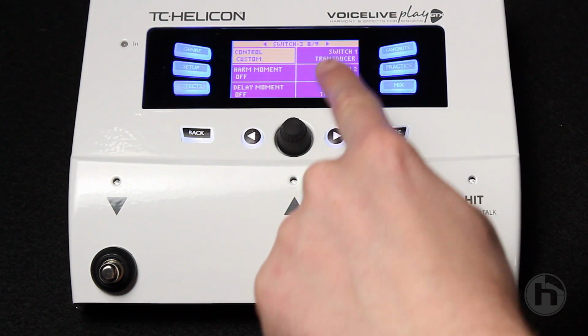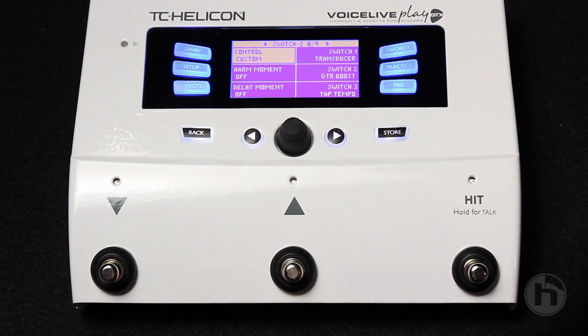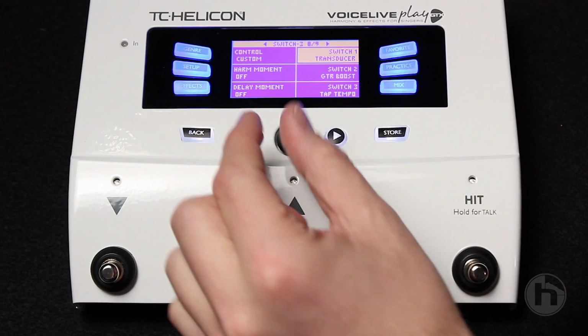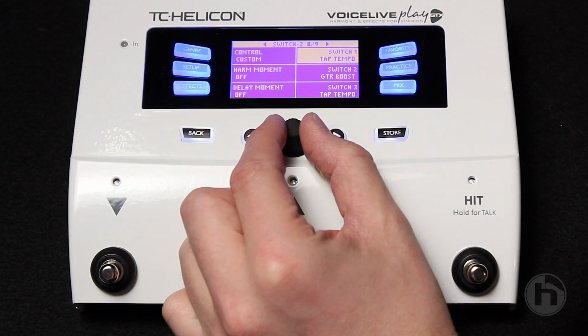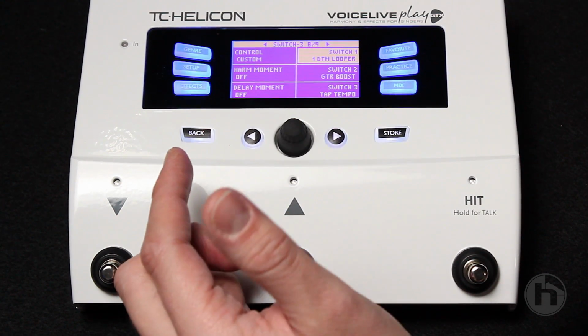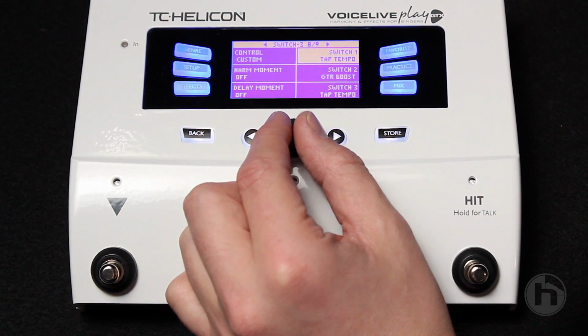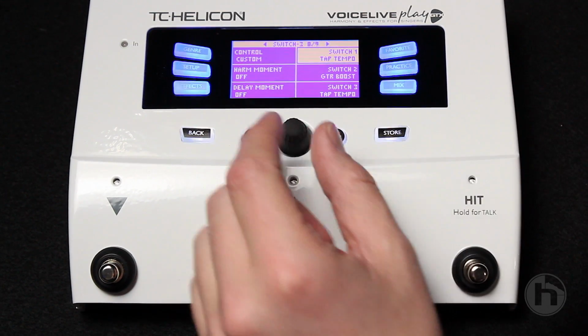Now you're going to see here that Switch 1, Switch 2, and Switch 3, which represent Switch 1, 2, and 3 on the Switch 3, all have an assignment for what they control. So let's go through and take a look here. You've got all these loop controls that you can still assign if you want, including a new 1-button looper if you just want that. You've got tap tempo, so we can tap in a tempo whenever we want.